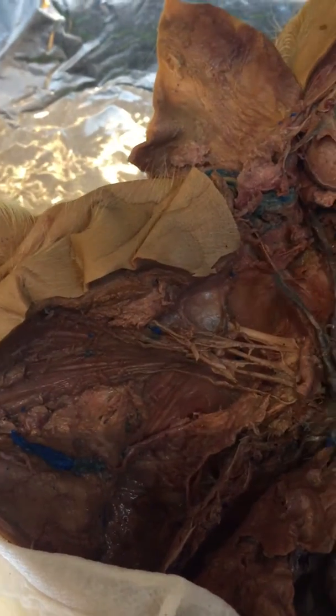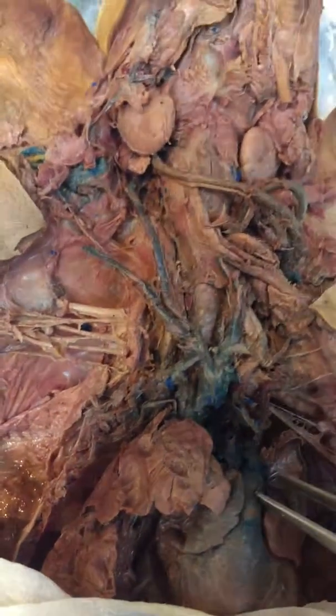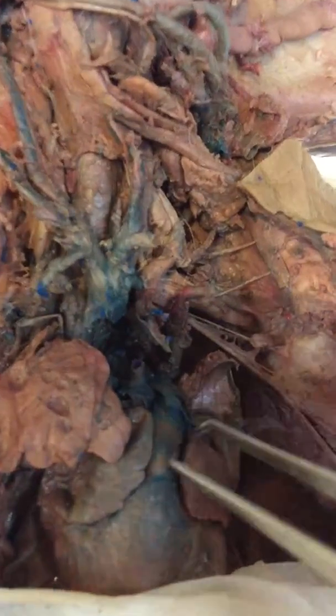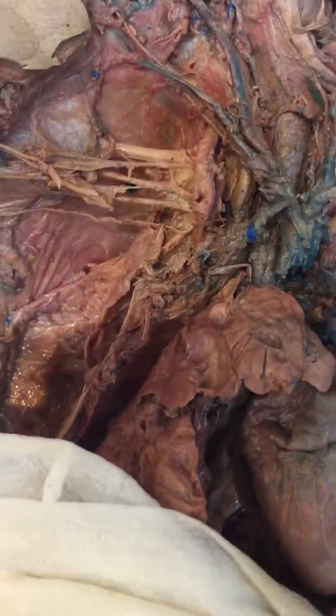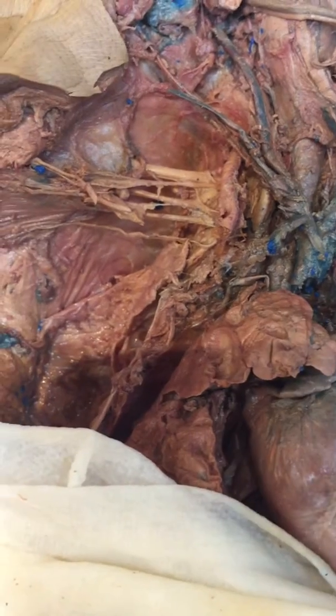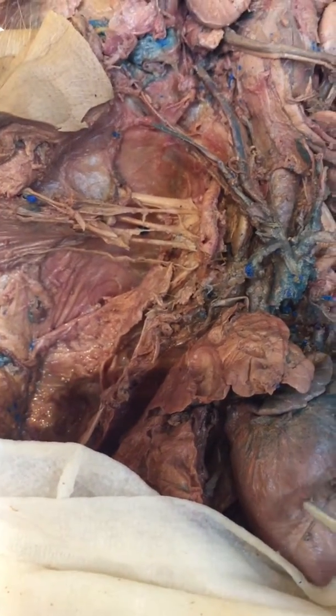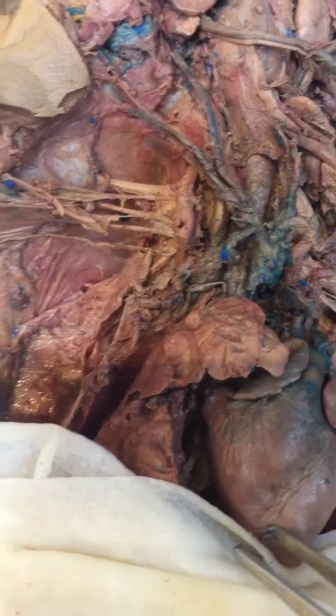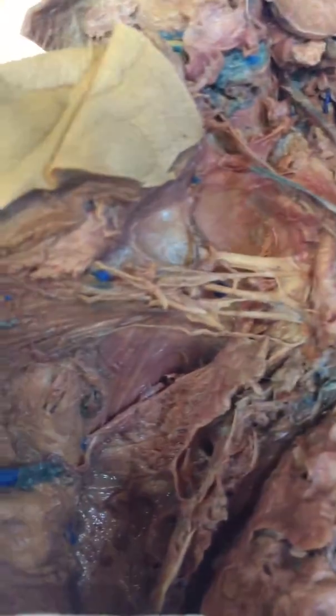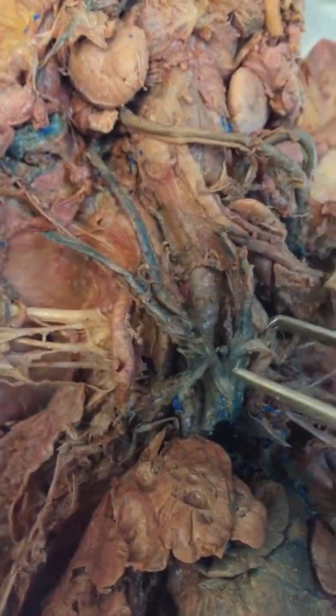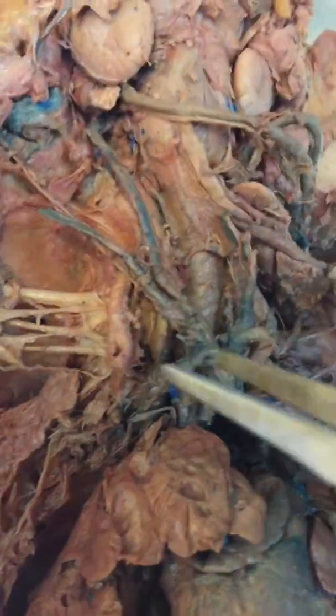The other thing that I wanted to show you is the pulmonary artery, which is right here. And then right here running down like this is the coronary artery. And the last thing I wanted to point out is the cephalic vein. So I could not find the cephalic vein.